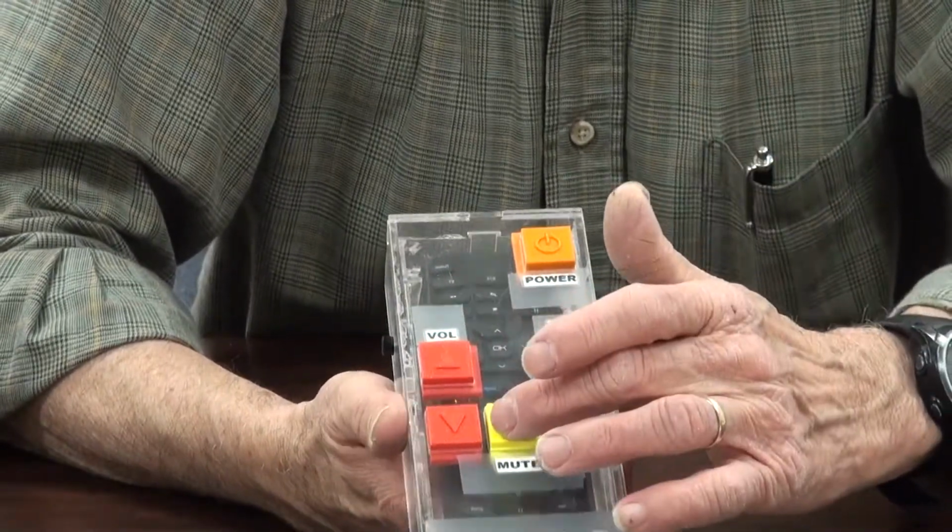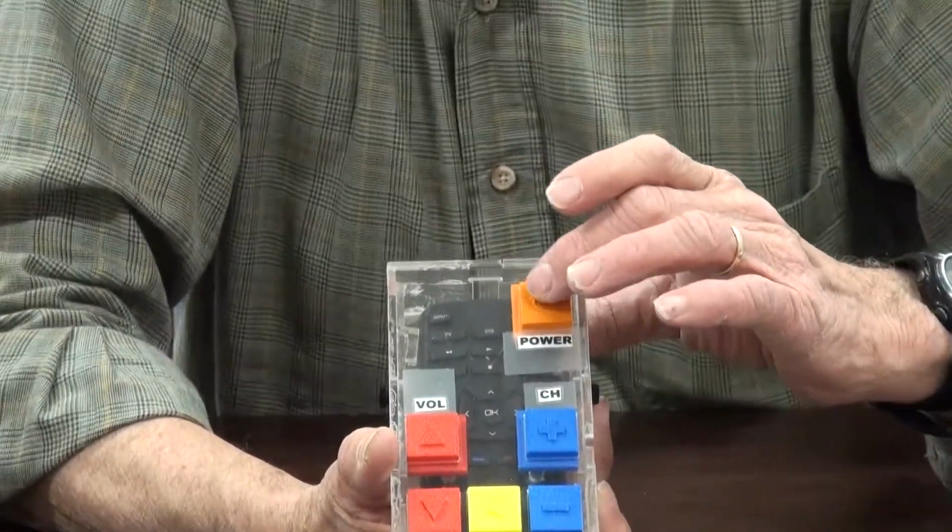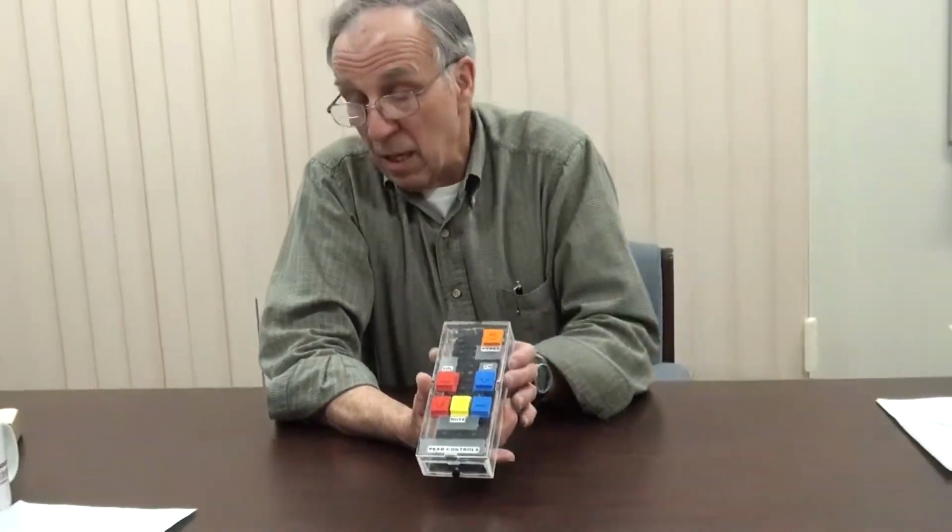And it's got the mute symbol here, and on this one we have embossed the power button sign. So again, this is a second refinement of the original prototype. This again works. You can see the original Walmart $5 TV remote underneath. So there's an example of that.